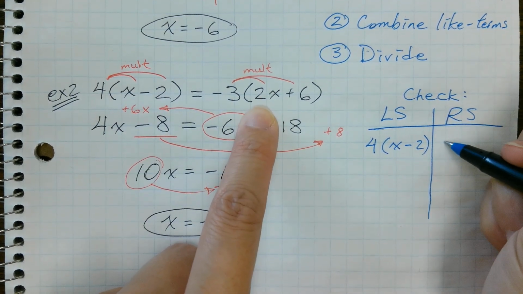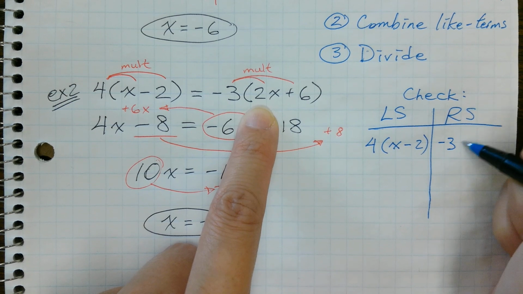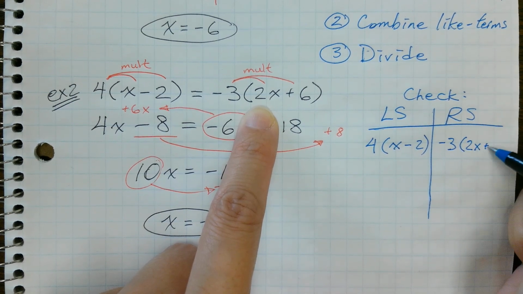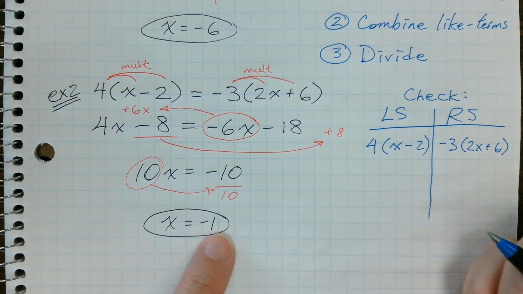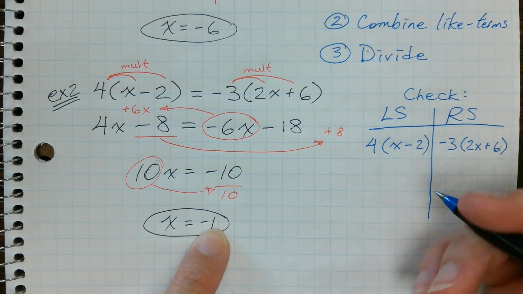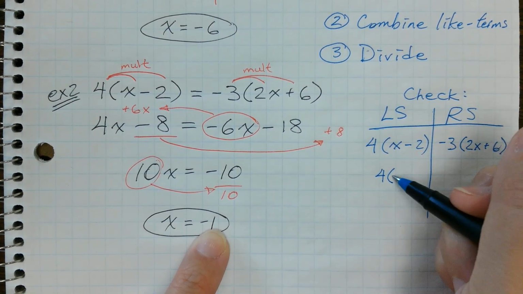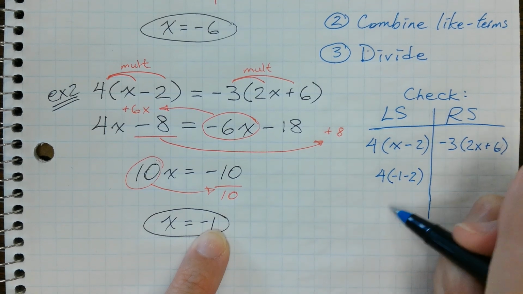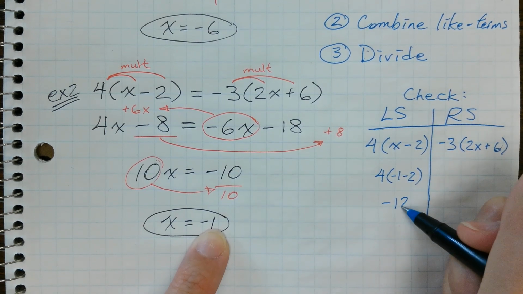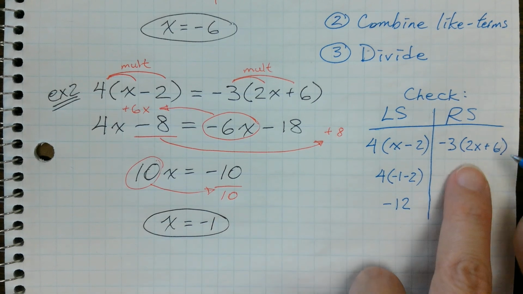Right side of the equation, it was negative 3, 2x plus 6. So now if I replace x with negative 1, I get negative 1 minus 2. So negative 3 times 4, I get negative 12. What about right here?